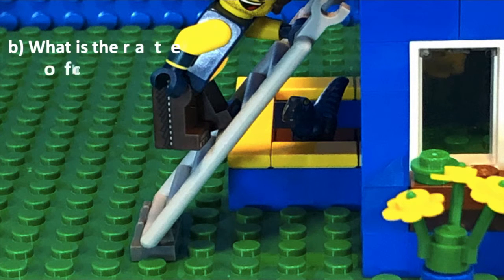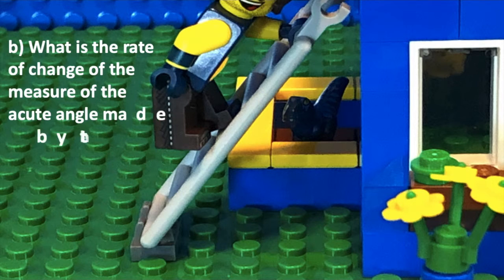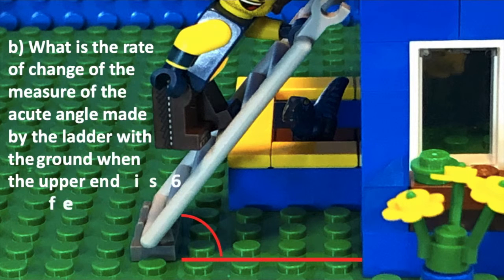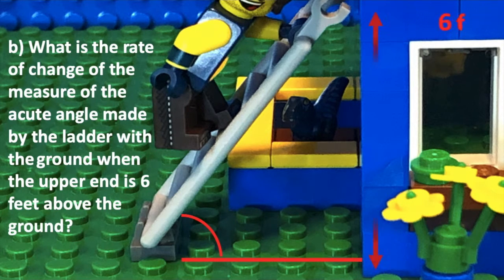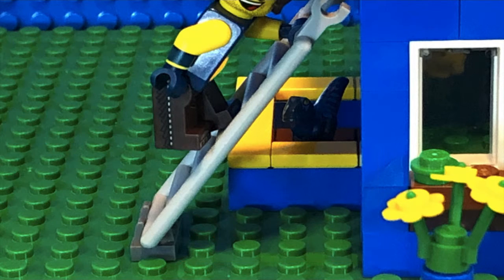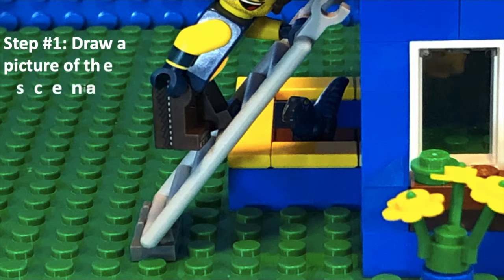What is the rate of change of the measure of the acute angle made by the ladder with the ground when the upper end is 6 feet above the ground? We use the same 5 steps we used on part A. So step number 1 is picture the scenario.